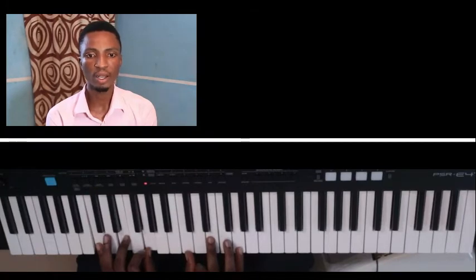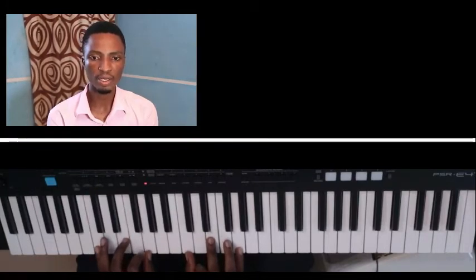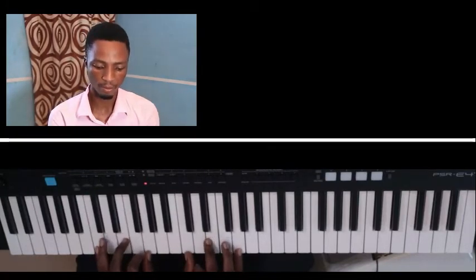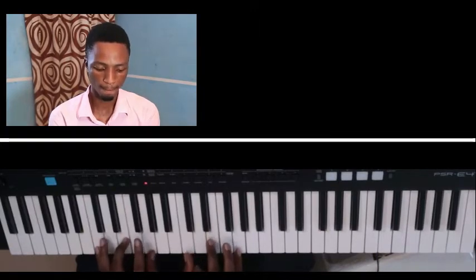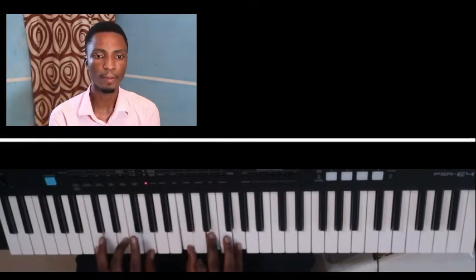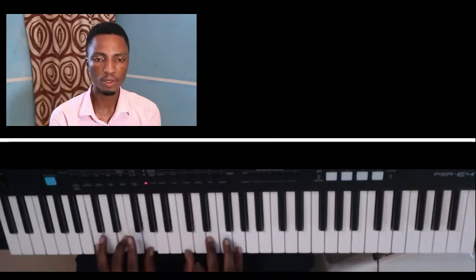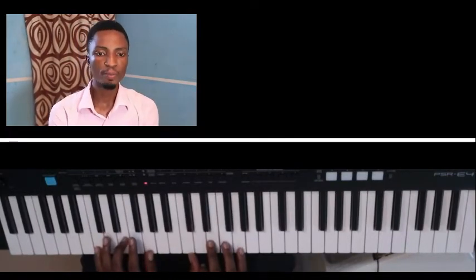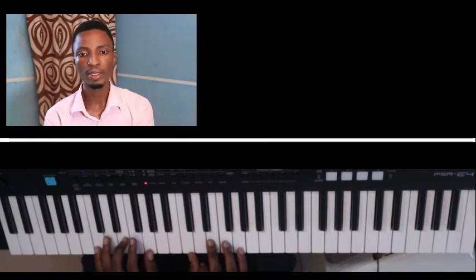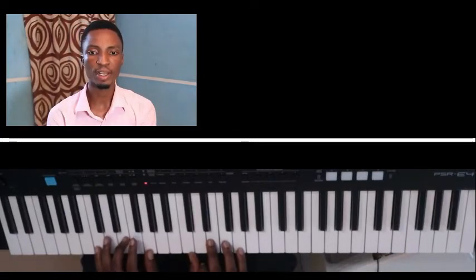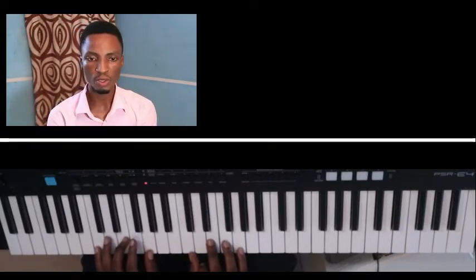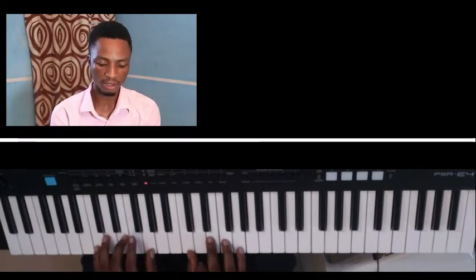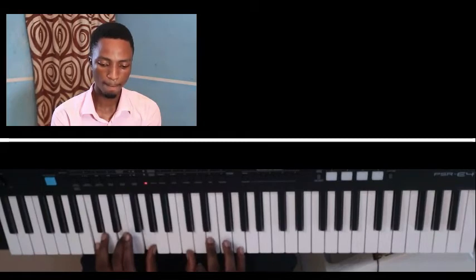Starting with the left hand, alternate the chords in the left-right matching order. Like this. Just keep doing this. In a 4-beat measure, play the right hand chord 4 times and the left hand chord once. Both chords should be played at the same time on the first beat, like this.